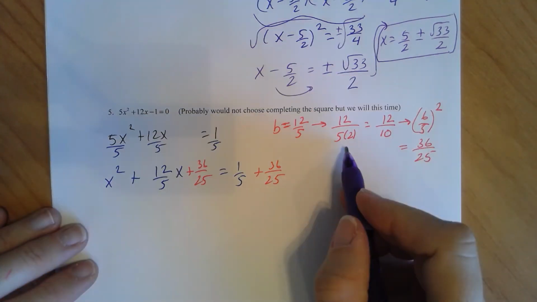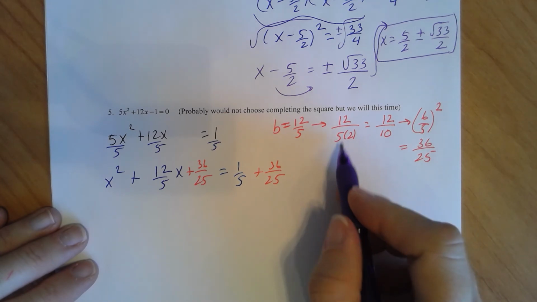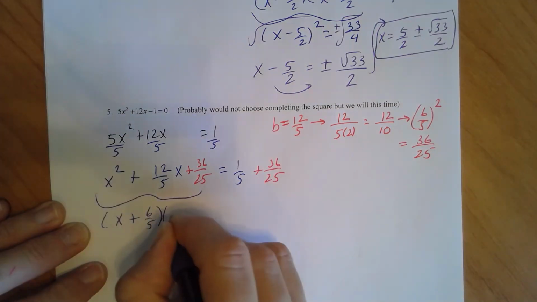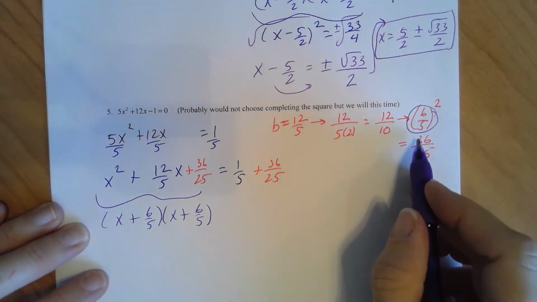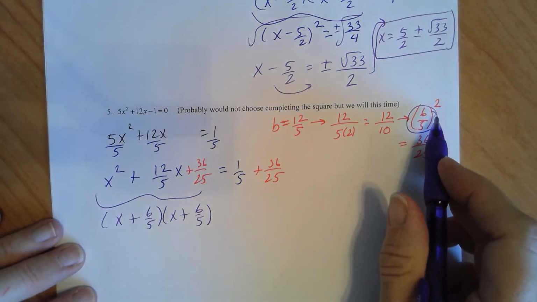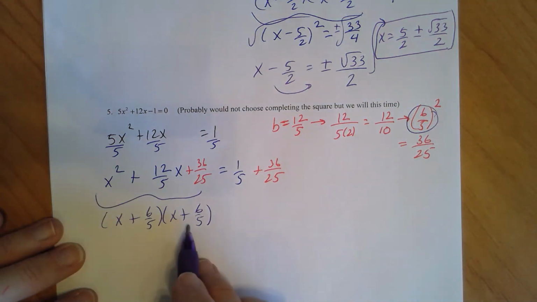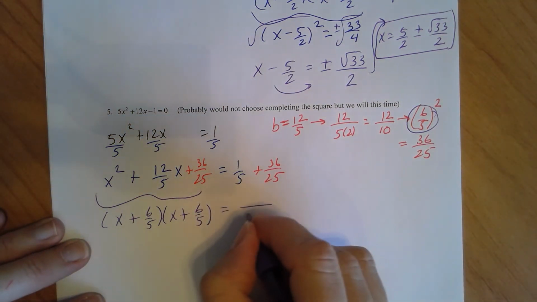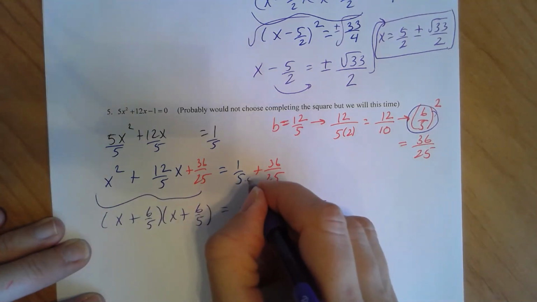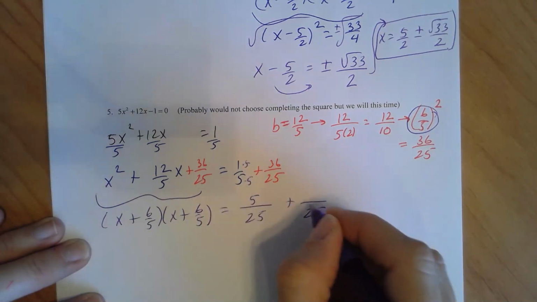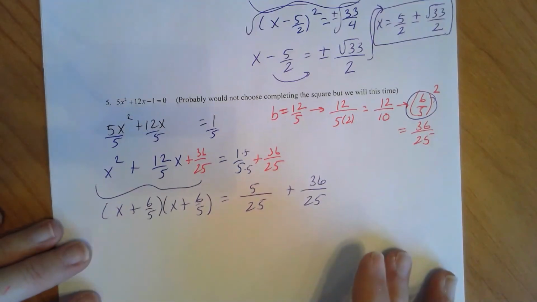Okay? So, a little bit more challenging, but you can do it. So this is going to factor into x plus 6 over 5 and x plus 6 over 5. Where did I get 6 over 5? Remember we talked about it's the thing inside parentheses before you squared it that needs to be put in the blanks. On the right hand side, we need to find a common denominator, which is 25. So this needs to be multiplied by 5, so that becomes a 5, and this is still just a 36.